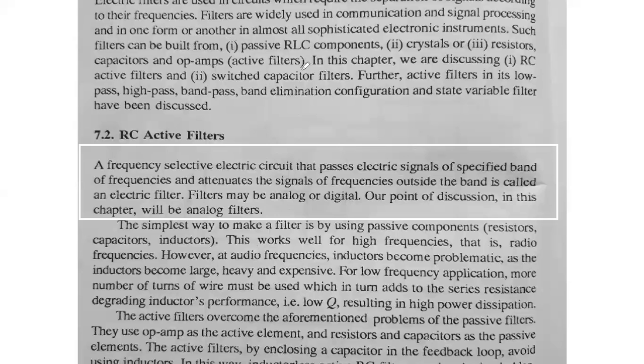The color I will be using is red. So a frequency selective electrical circuit that passes electrical signals of a specified band of frequencies and attenuates the signals of frequencies outside this band is called an electric filter.